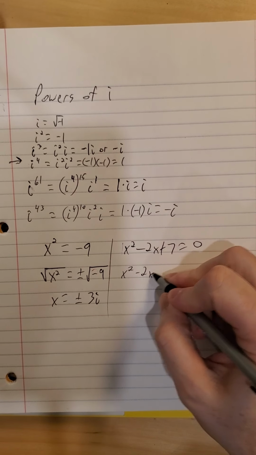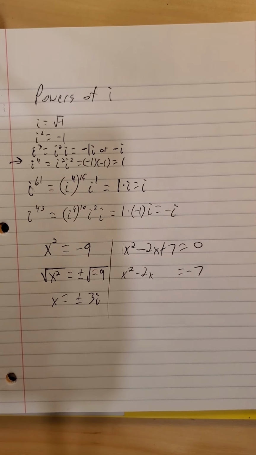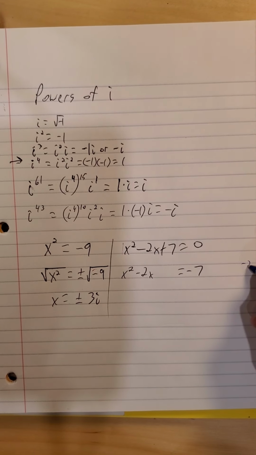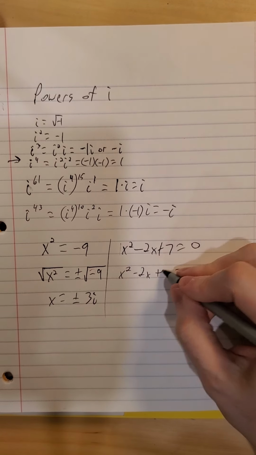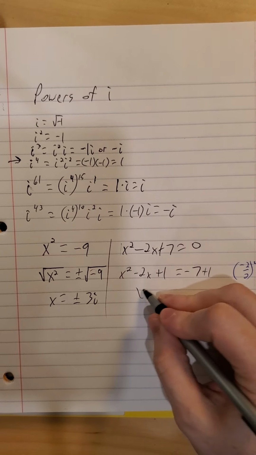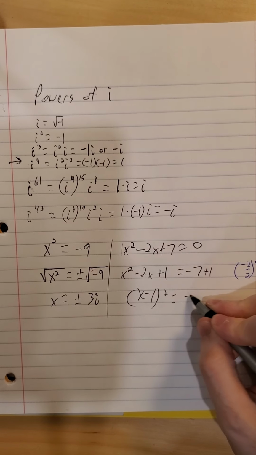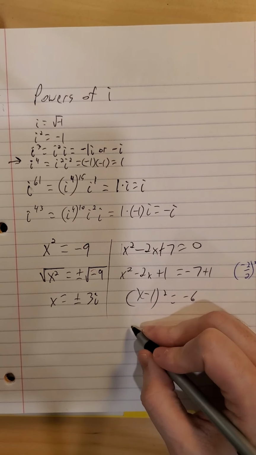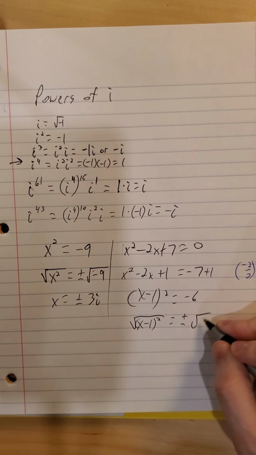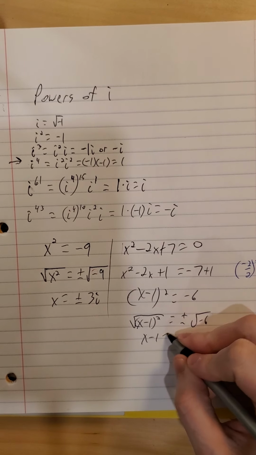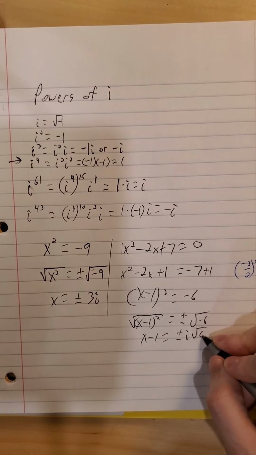So x squared minus 2x is -7. Half of -2 is -1. -1 quantity squared is 1. So we will add 1 to both sides. So x minus 1 quantity squared is -6, and then square root method from there. So x minus 1 is plus or minus I root 6.